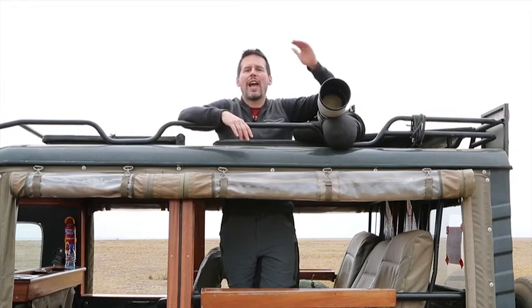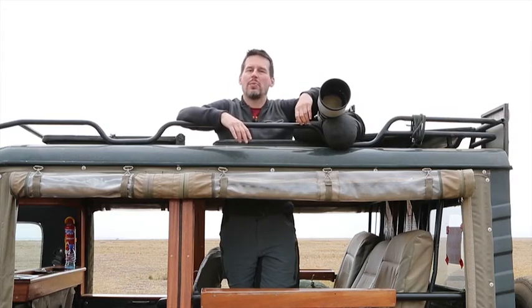So when you're photographing wildlife, pay close attention to your perspective. Try different variations, high, middle, and low, and find out what works best with your subject.